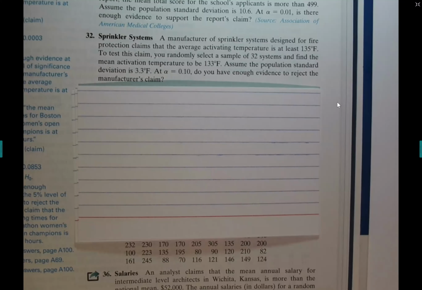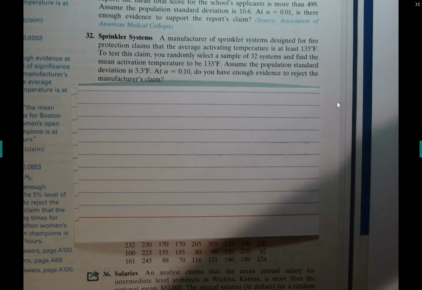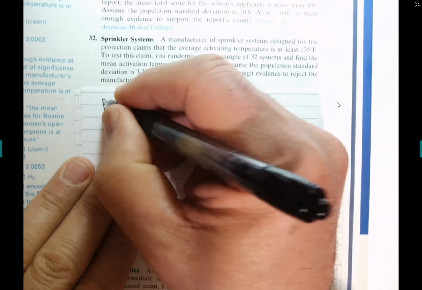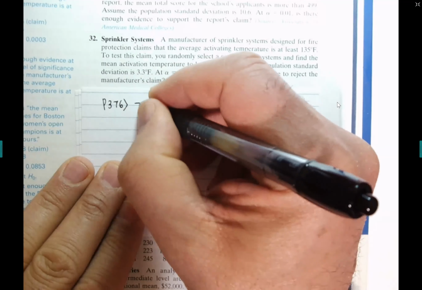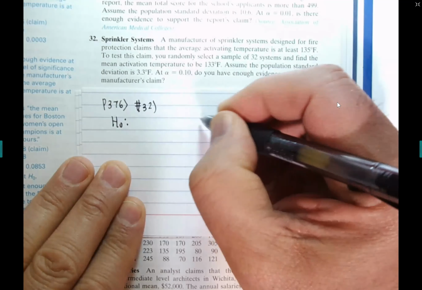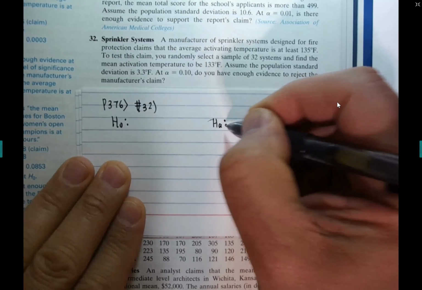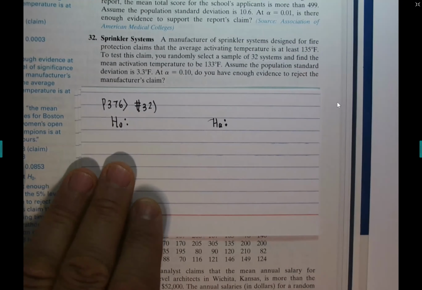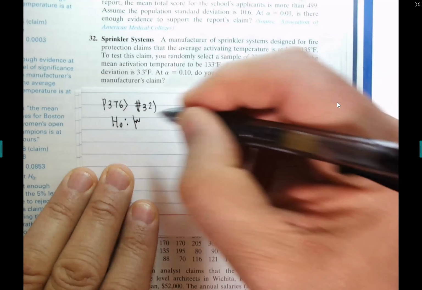A manufacturer of sprinkler systems designed for fire protection claims that the average activating temperature is at least 135 degrees. Okay, can you guys help me state the null and the alternative? So page 376, number 32, and what is H0 and what is HA? It's all about numbers, so average means mean. So guys, this is the clue. You should put mu and mu here.